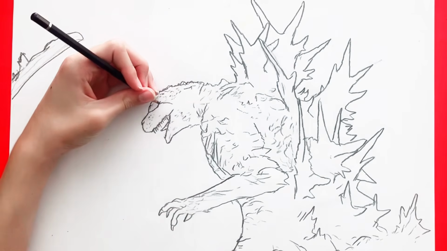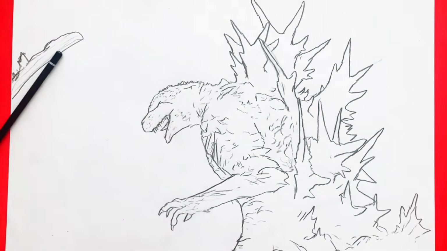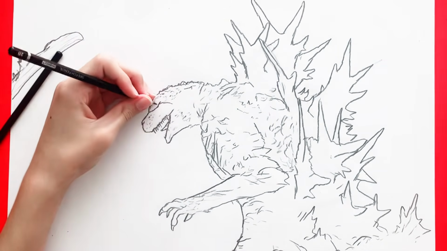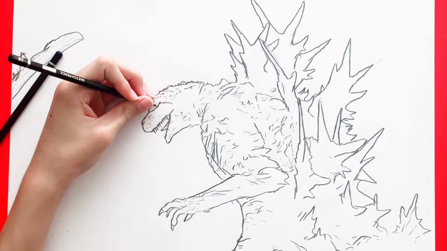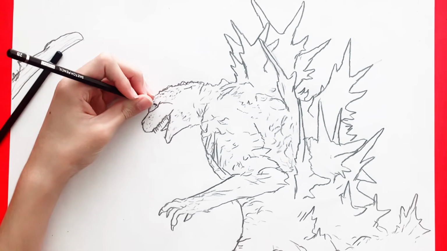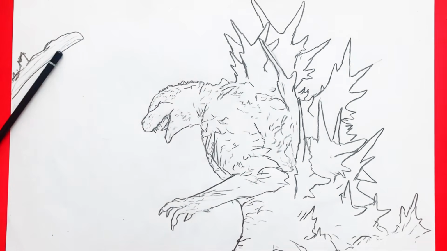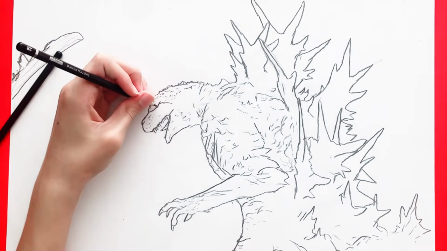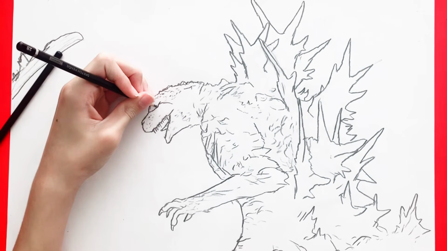You need to draw the eye. And so I'm gonna use this 2B pencil, and we're just gonna draw it very lightly. And now we're just gonna add his pupil very lightly, so when we mess up, we can erase it.